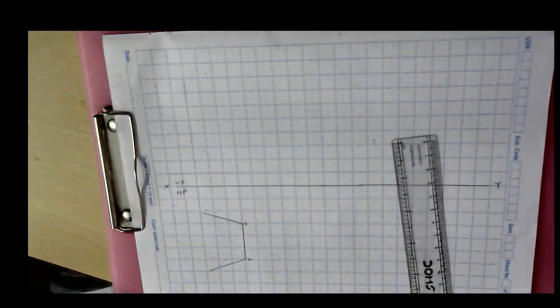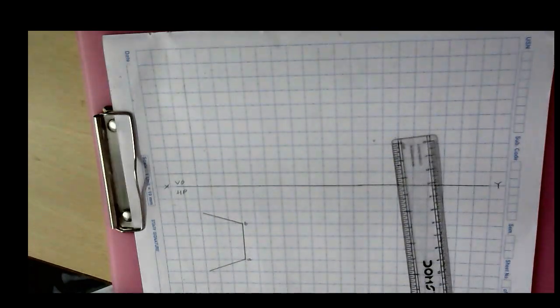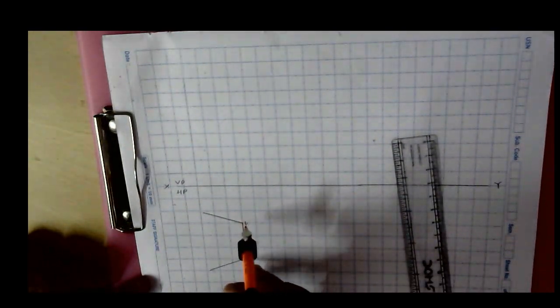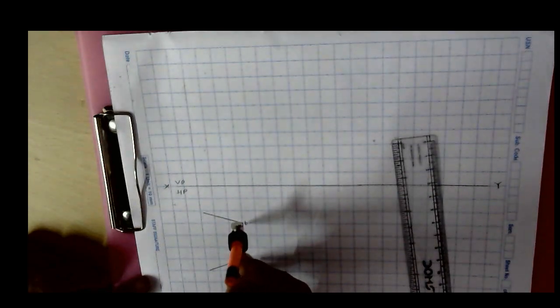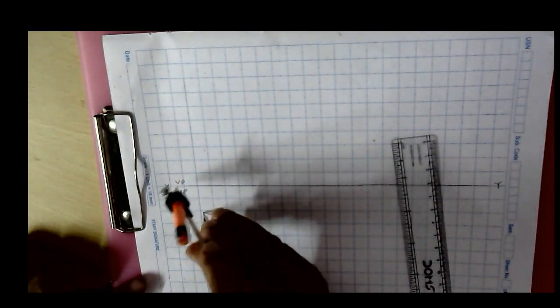Now to get the final point, with the help of a compass, measure the distance of the 30 mm side. Now keep this point as a center and draw an arc over here. Similarly, keep this as a center and draw an arc over here.